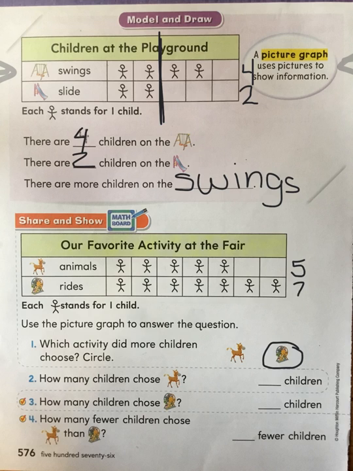Now let's look at number 2. How many children chose animals? Here's animals. There's my answer, 5. Now let's look at number 3. How many children chose rides? Here's rides. Go all the way to the end. 7. So I'm going to write a 7.